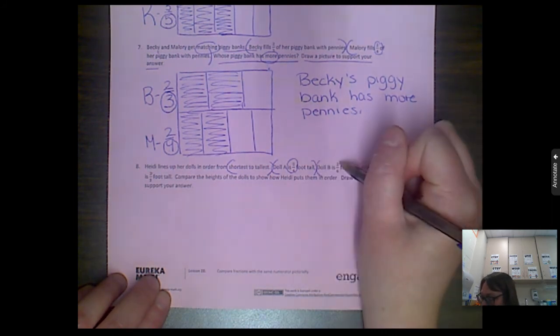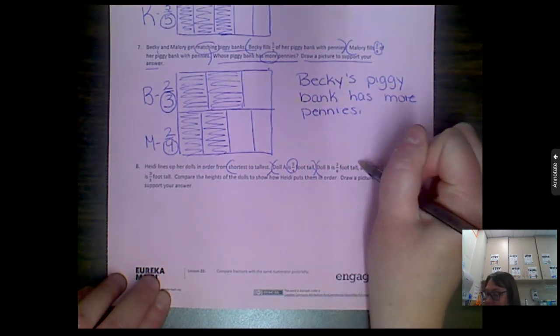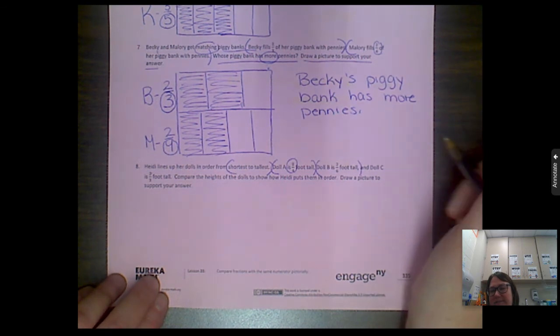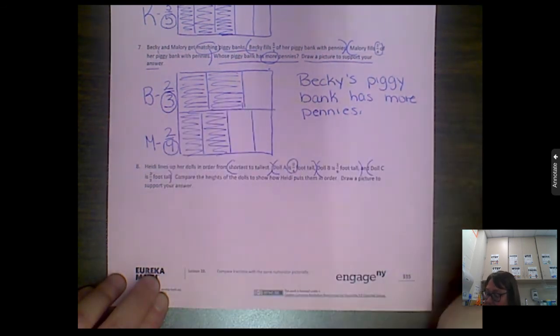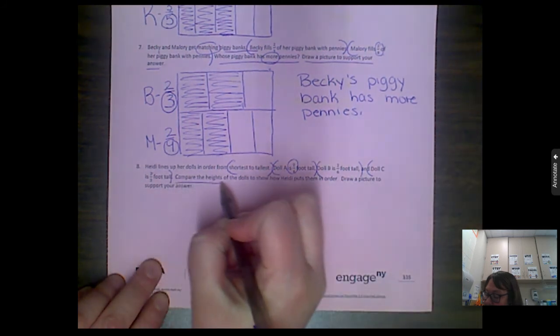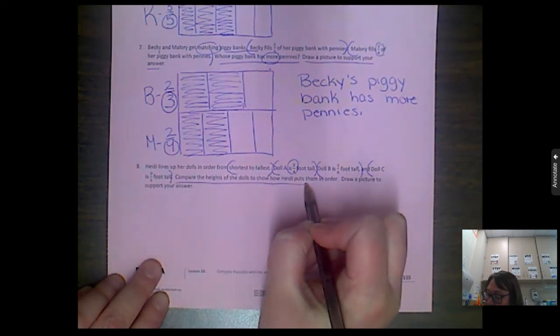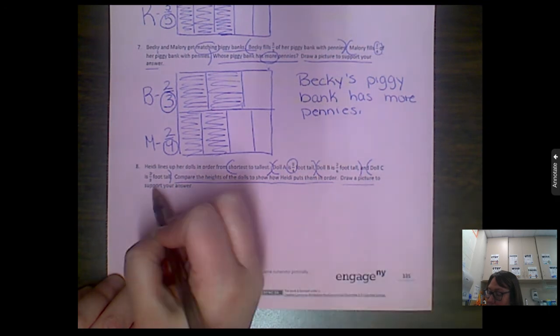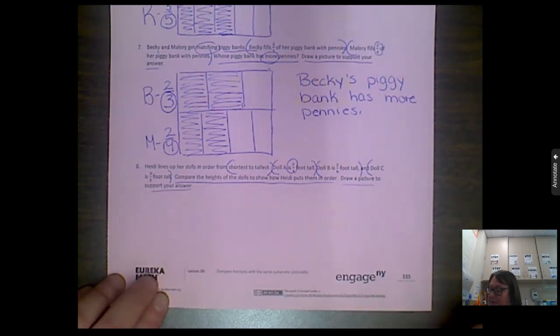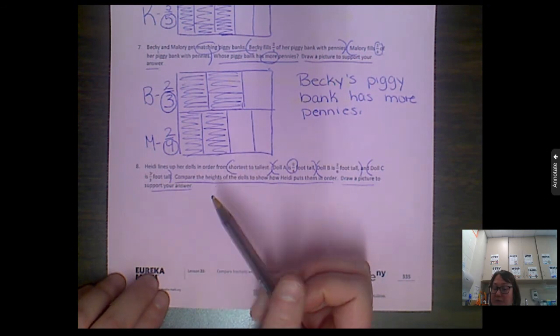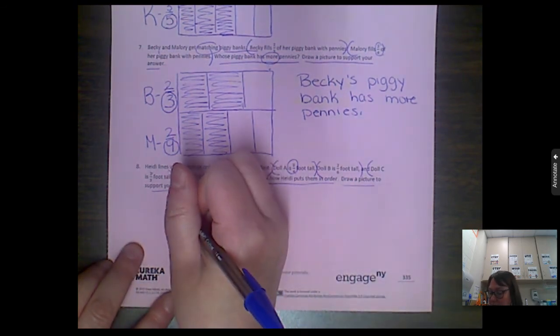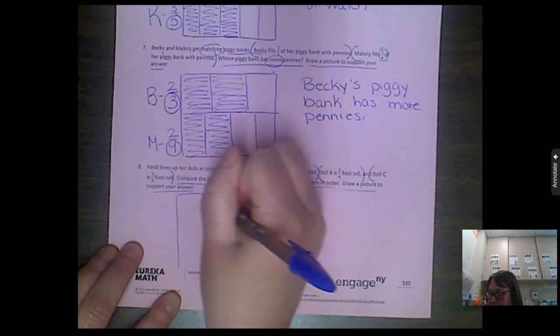Doll B is 2/6 foot tall. Is that a half? Mm-mm. And doll C is 2/3 foot tall. Compare the heights of the dolls to show how Heidi puts them in order. Draw a picture to support your answer. Okay, so this time instead of comparing 2, we're going to compare 3. So let's do our big rectangle still.